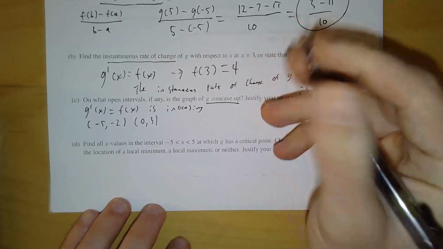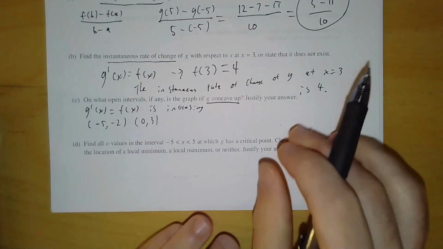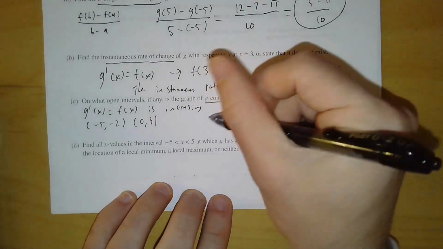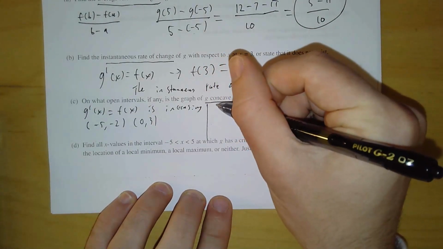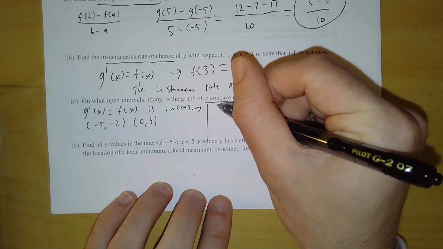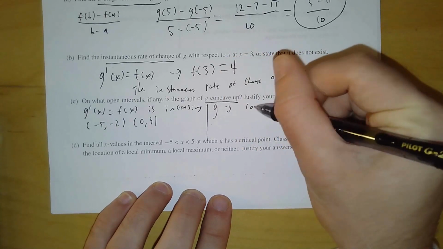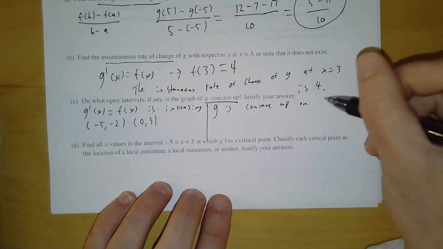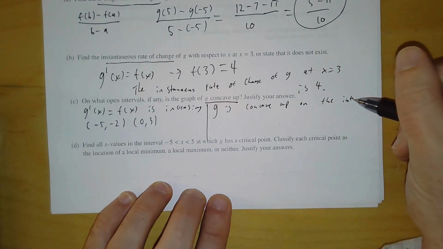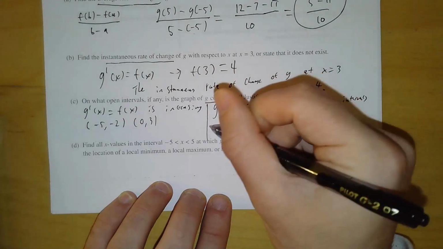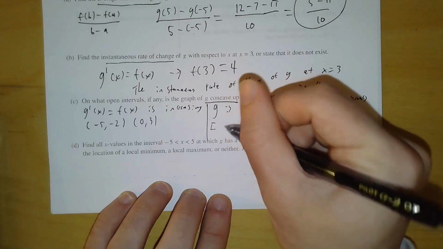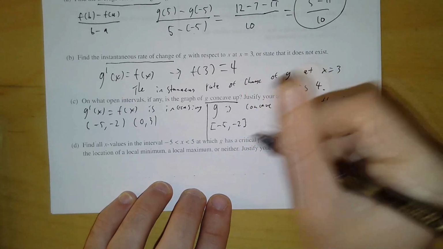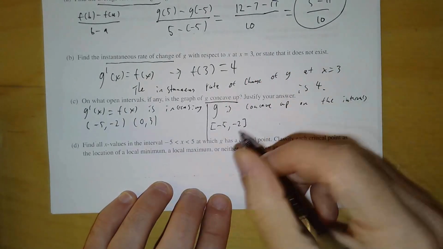So my sentence is going to be, I'm just assuming that's like a note to myself. So I would say over here, g is concave up on the intervals -5 to -2, technically these would be bracketed, but the AP test doesn't take off points for brackets like that, whichever one you write.